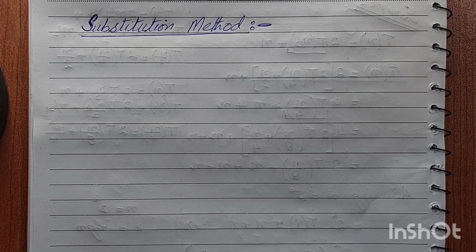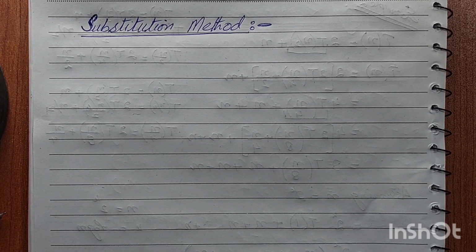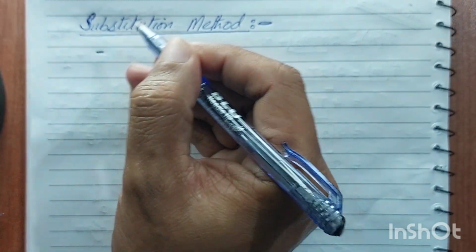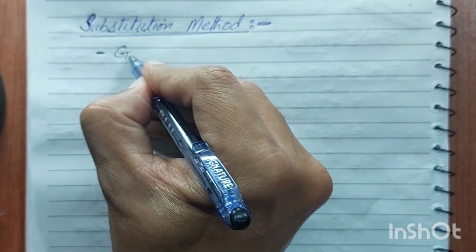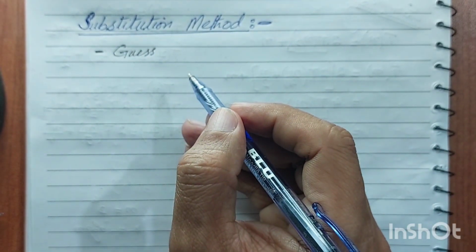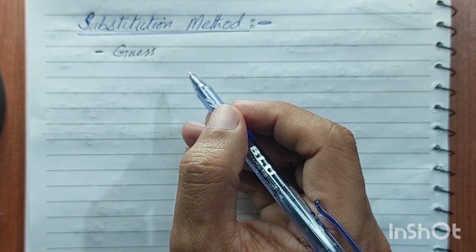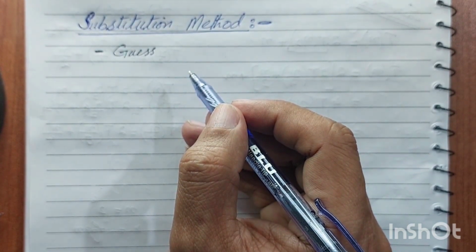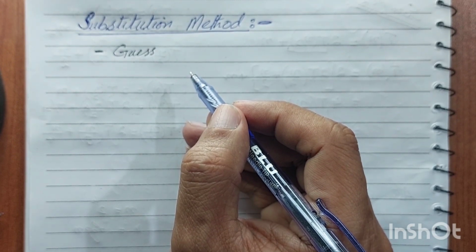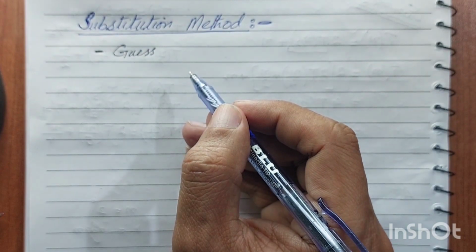Starting with the second method of solving recurrence equations. This is the substitution method. It's a three-step method in which first of all we make a guess, and for this guess there is no rule. Just by looking at the equations and solving them, you will have a good guess. But if you are not practicing, then you are definitely going to have a bad guess.